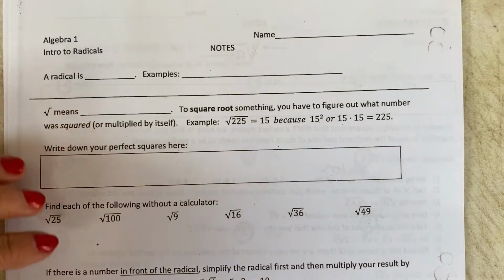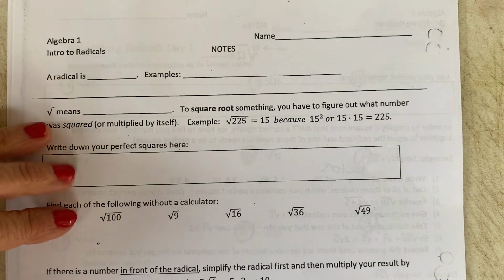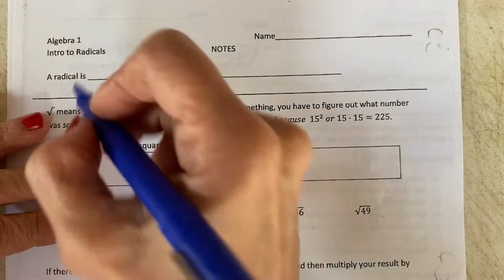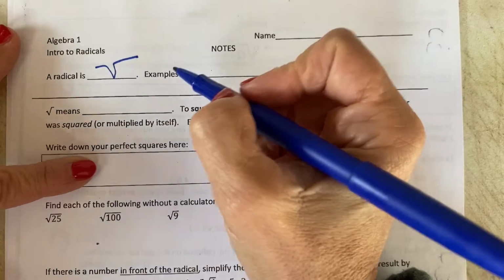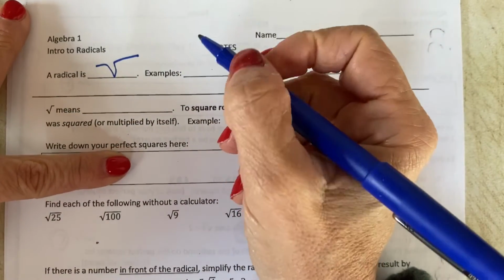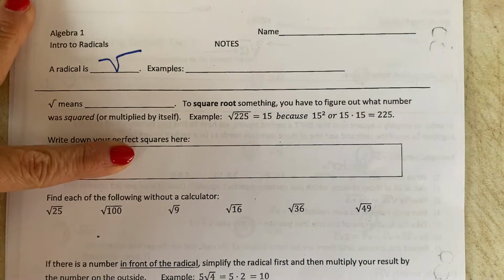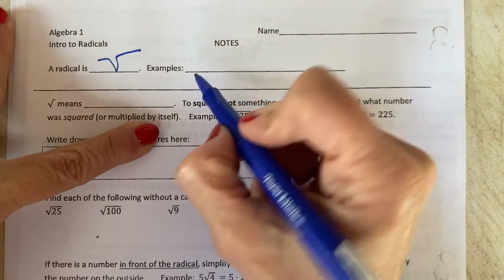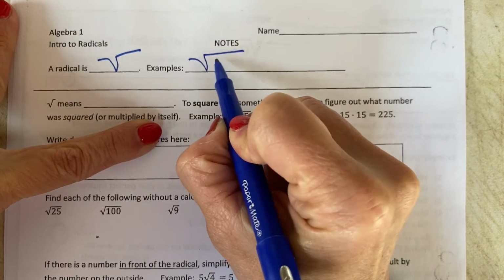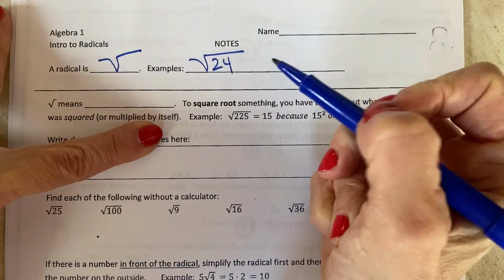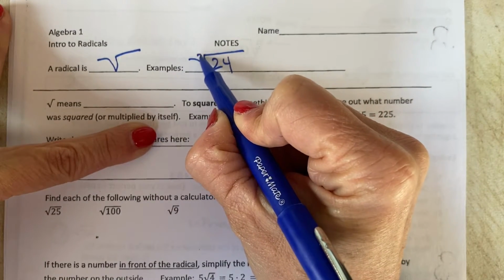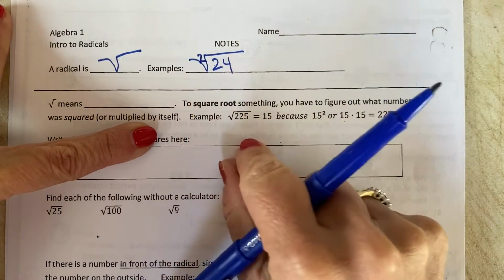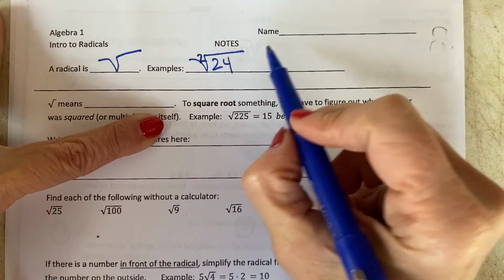Guys, today we're going to have an introduction into radicals. A radical sign looks something like this. A radical sign can be used for a square root, it can be used for a cube root. Examples are the square root of 24. This is a square root. It has what we call an index of 2. We don't always put a 2 there, but this is an index.